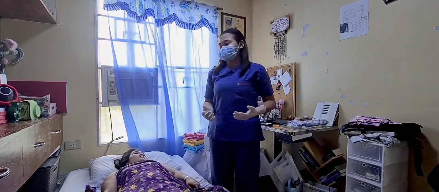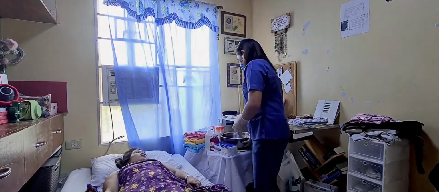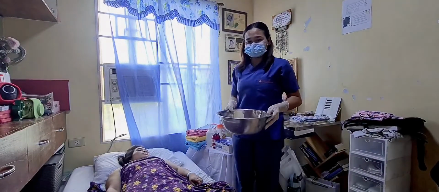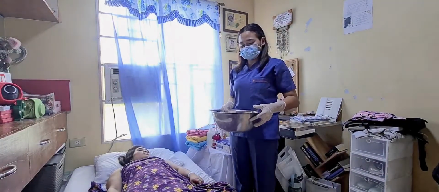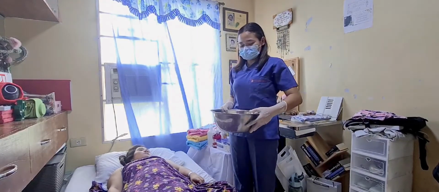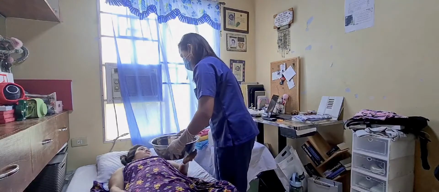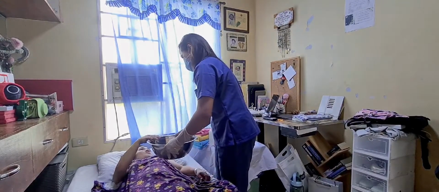After removing the patient gown, now I have here a wash basin with warm water. It is about two-thirds full, at 43 to 46 degrees Celsius, but I'm going to have the patient check the temperature to see if it is tolerable for her.